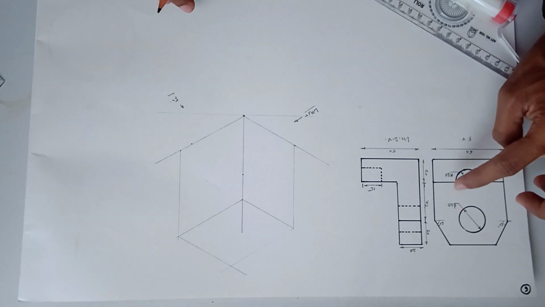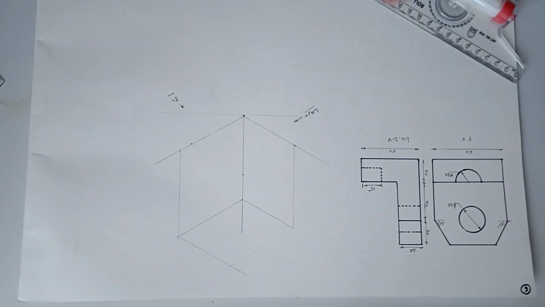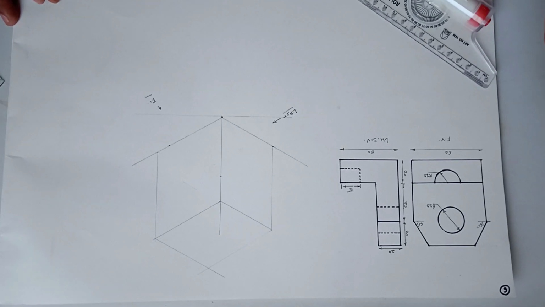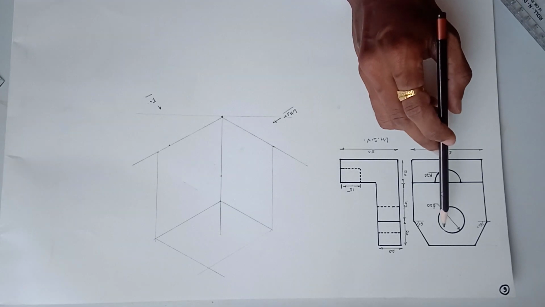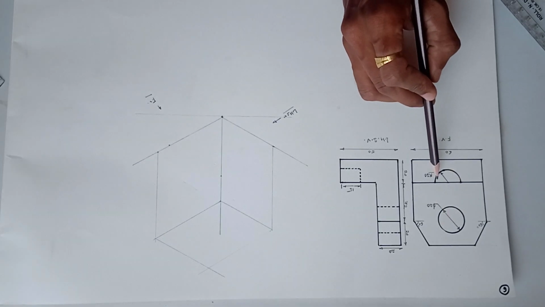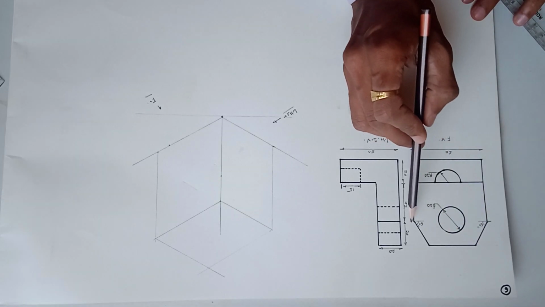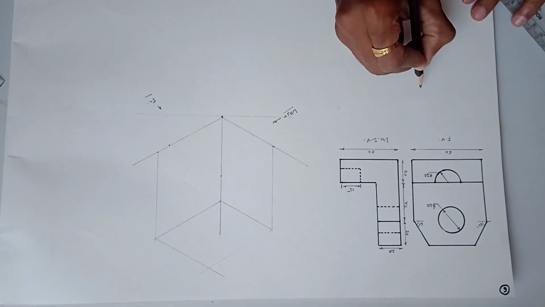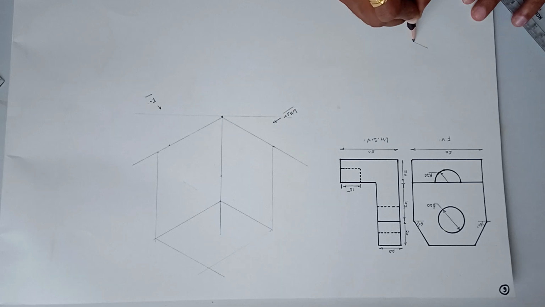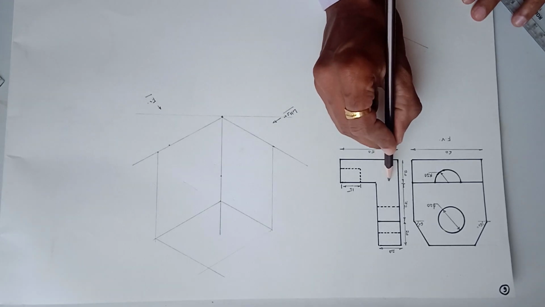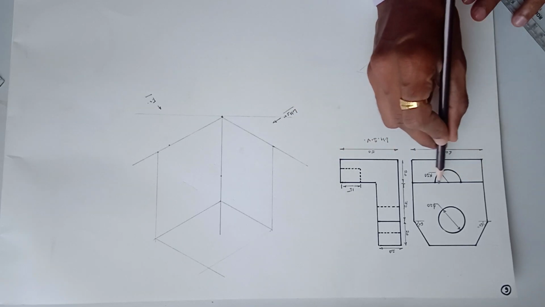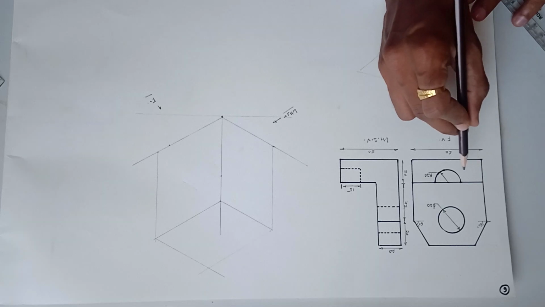Now observe the given front view and the left hand side view. If you want, you can draw a rough sketch to visualize the 3D view. Forget about this circle and this semicircle, and only concentrate on this part. If I draw the rough sketch, observe this portion in the side view and this portion in the front view. Basically it is the rectangular base plate.